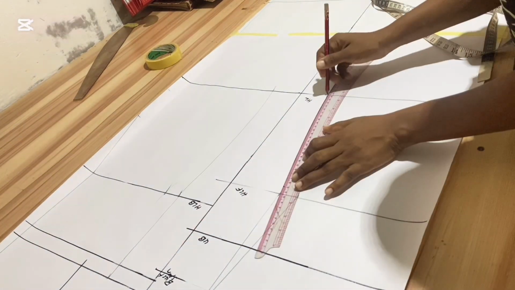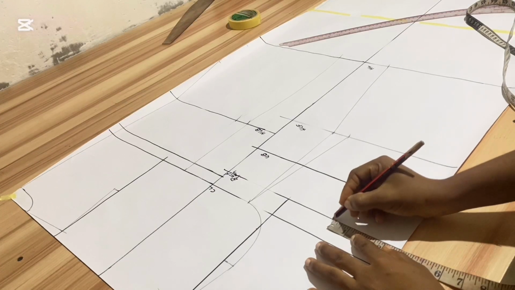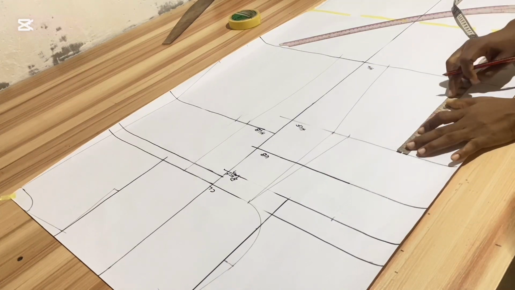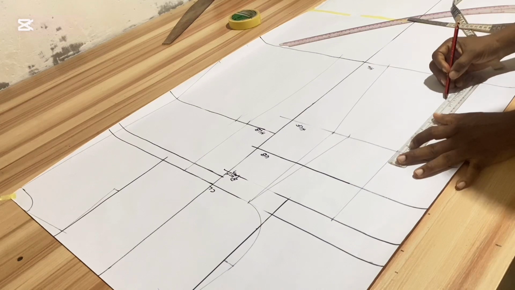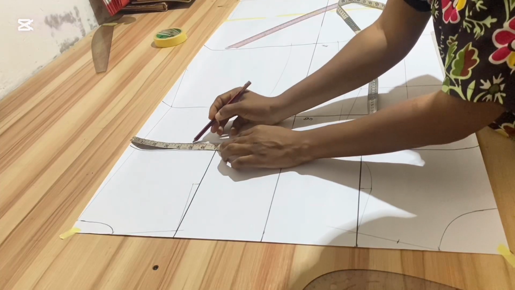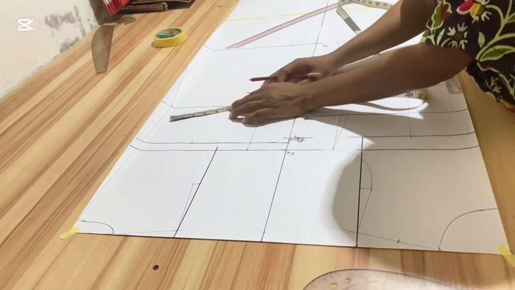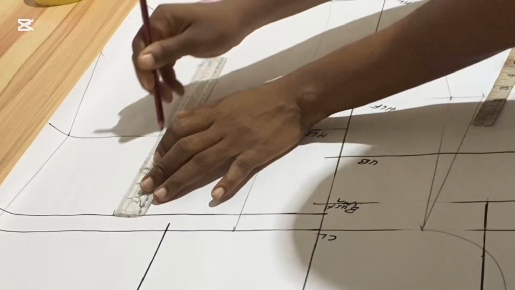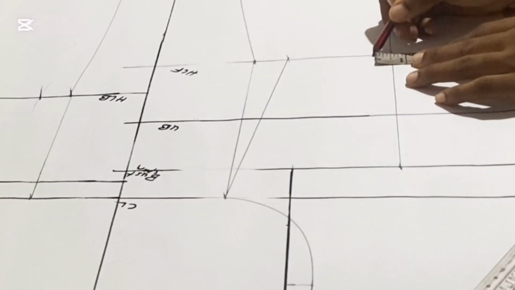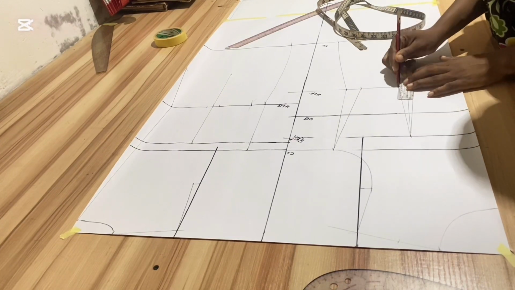Next, you are to mark the bust span. The dart length stops at 6.5 inches. Connect the dart line. For the back, mark the darts from the initial center back line. Then draw the dart line. Open up the dart by 0.5 inch. Then connect the dart legs.